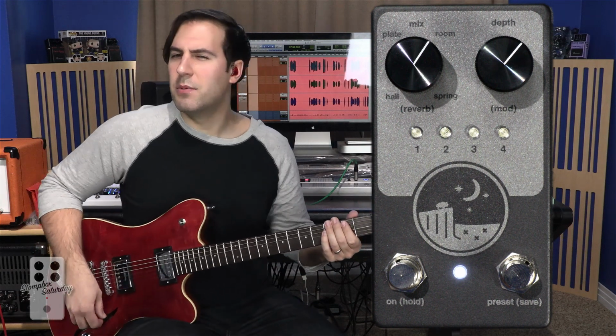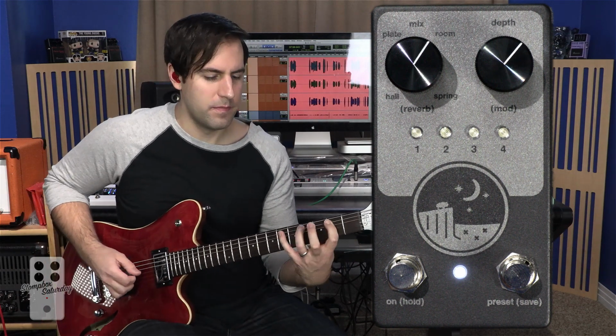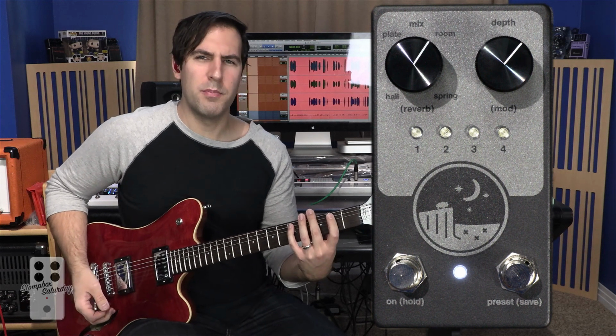And it kind of has a little bit of that drip thing going on. You hear it more on the bridge pickup.